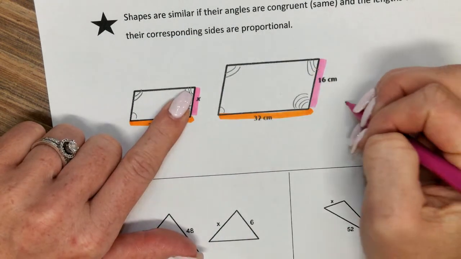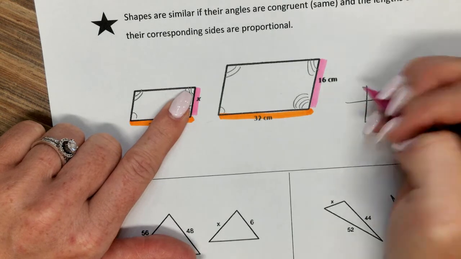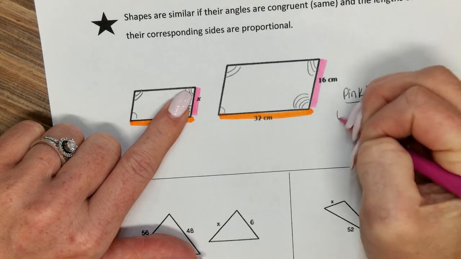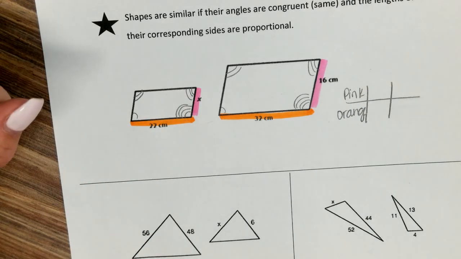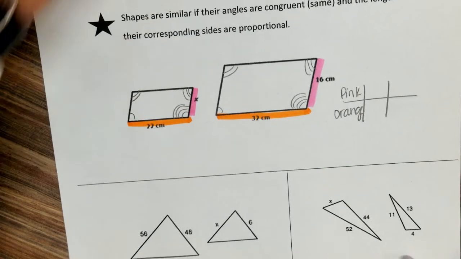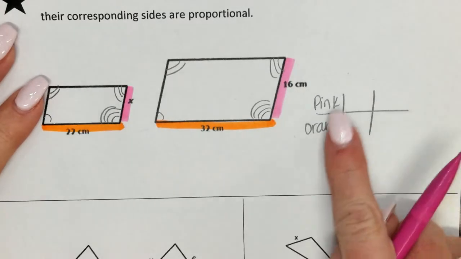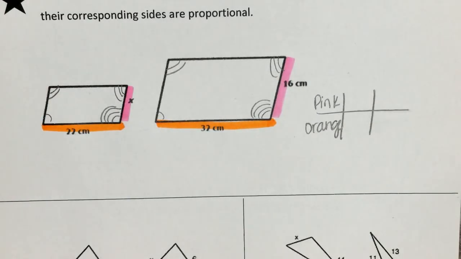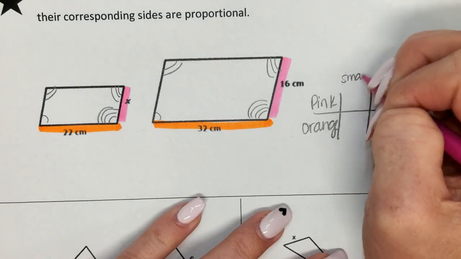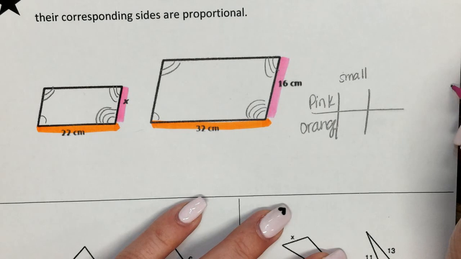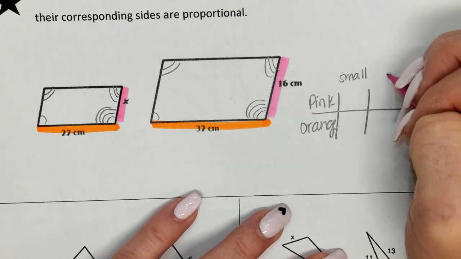When you make a box, you simply go like this, and I'm going to do pink to orange. Now, you aren't going to write pink to orange. You're going to write what other color you chose to use. What color did you choose? You make your box. In this column, I'm going to do the small shape. And in this column, I'm going to do the big shape.